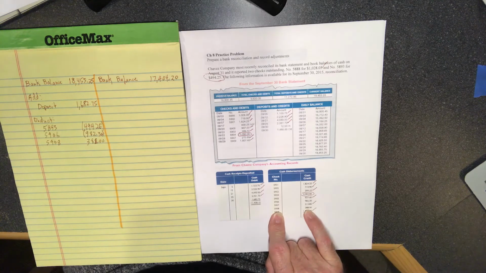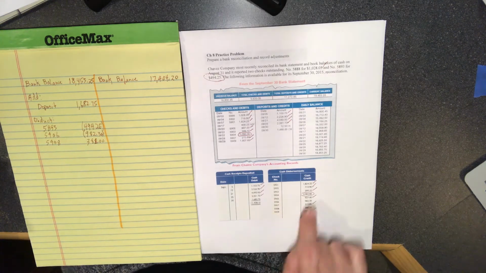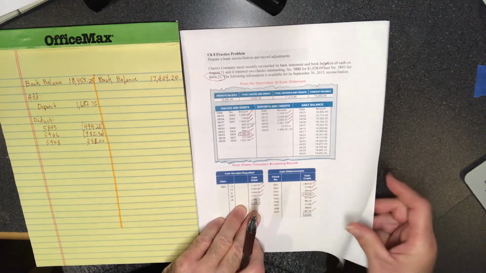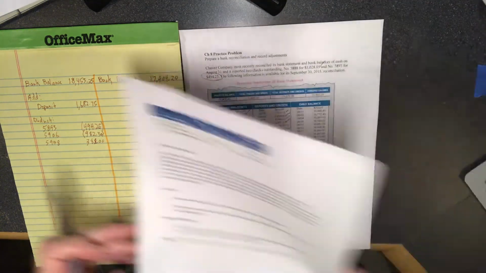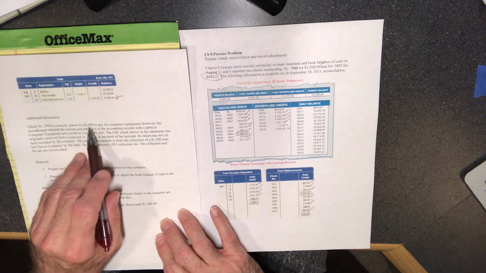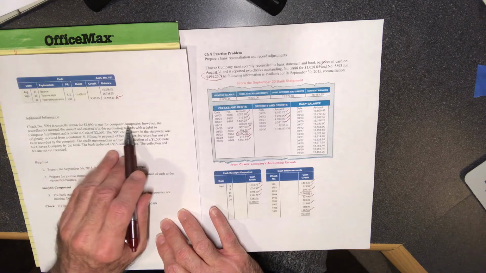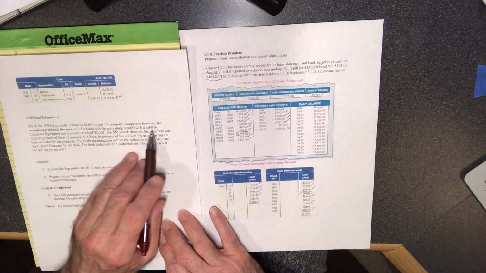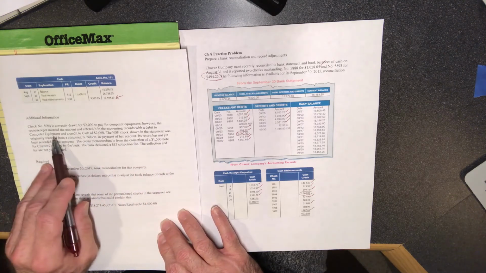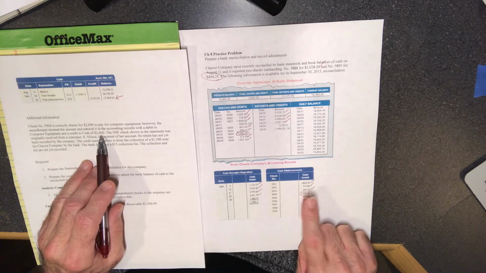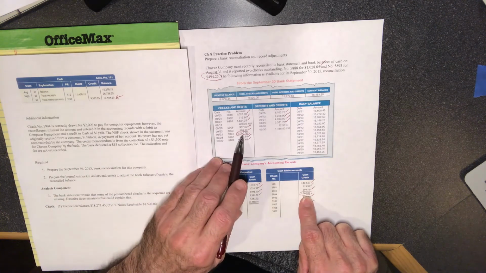Okay, I looked to make sure I got everything, and I think I did, except for this one that's in error. Now what happened was, there's some explanation that goes along with this, and so we start reading. Check 594 is currently drawn for $2,090 to pay for computer equipment. However, the record keeper misread the amount and entered it as a debit to computer equipment and credit to cash for $2,060. So the bookkeeper put the wrong dollar amount. He or she wrote 2060, and it really is for 2090.